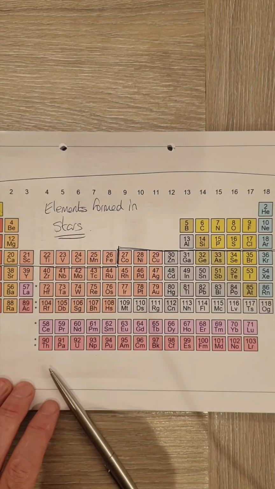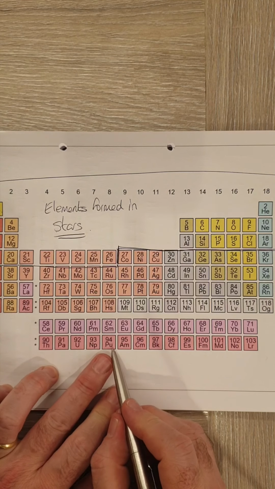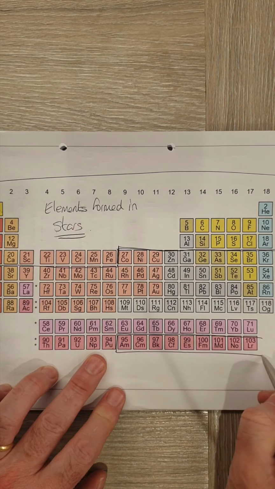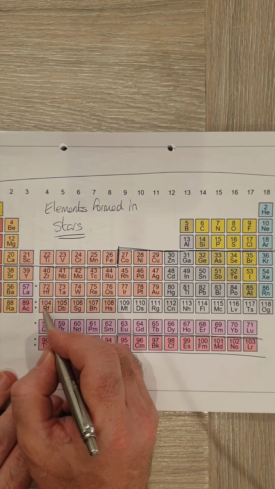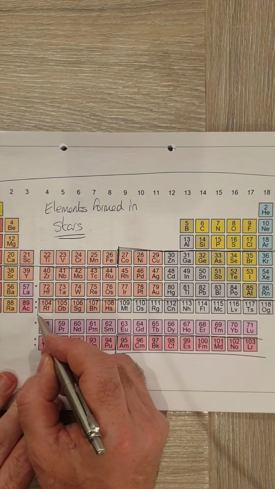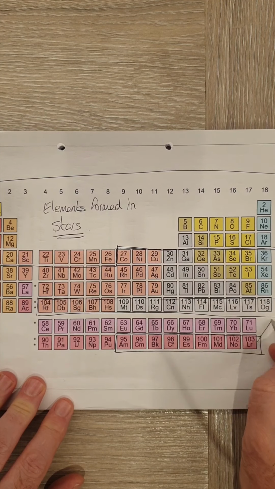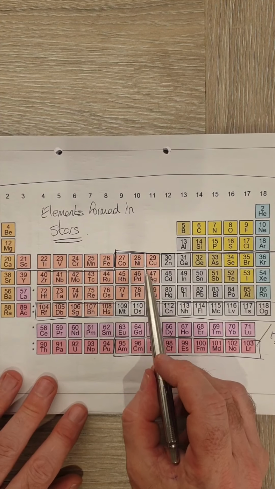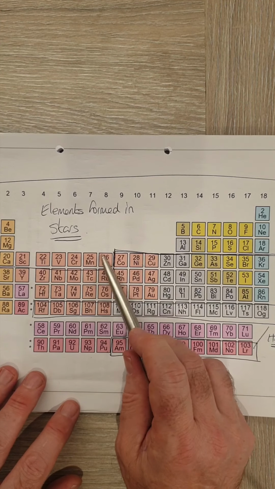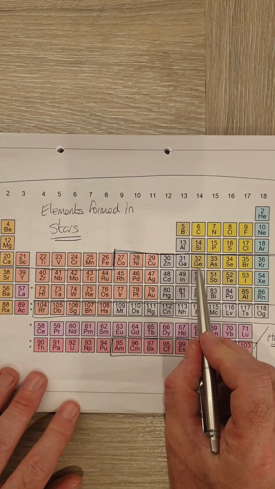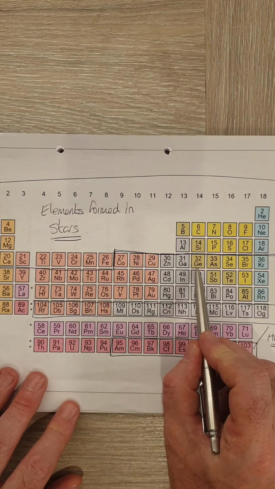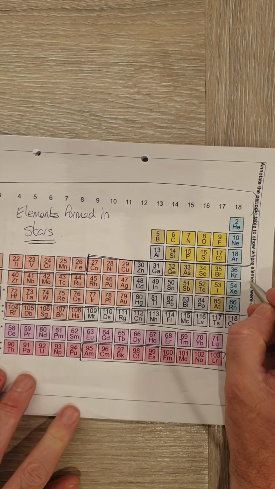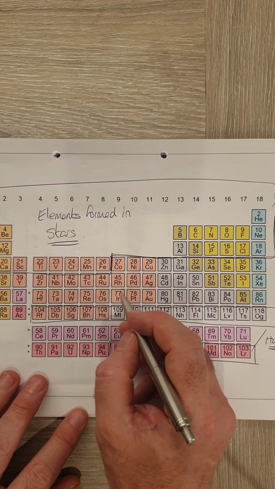The elements that are larger than plutonium, so the ones above 94, are all produced in the lab. Those are made by humans. And then we have elements heavier than iron, like germanium, arsenic, selenium. These are produced by the supernova process. So we've got the elements produced by supernova.